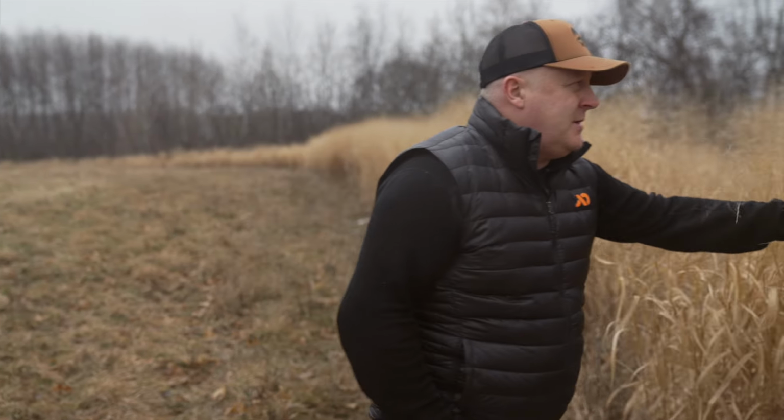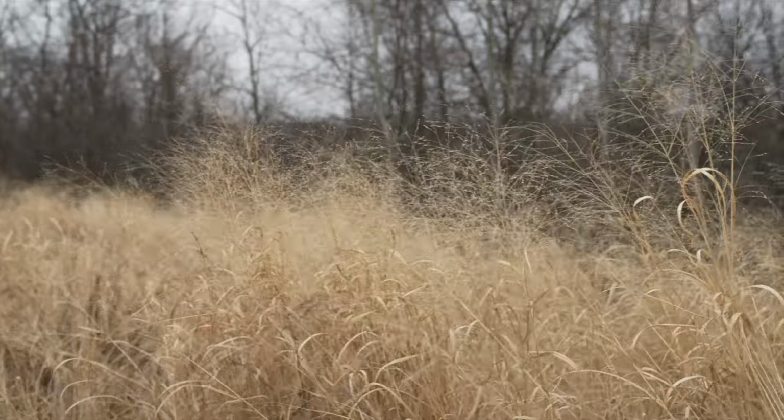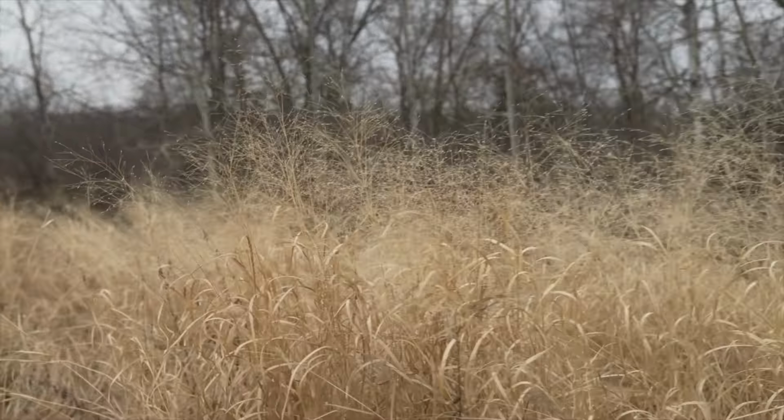So screening, it's obvious we need screening, but what do you screen with? We'll go through some different types of screening and why. This is our switchgrass. This is a Cave-in-Rock variety. You can see how tall it is right here. It's all frost seeded. Following the frost seeding methods that we talk about, it's pretty easy to do.